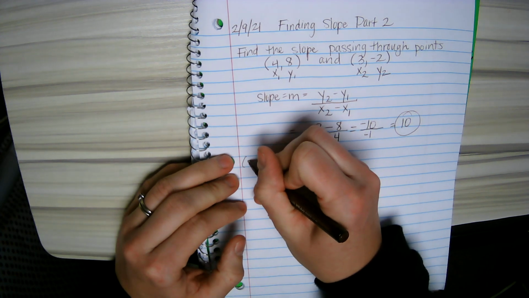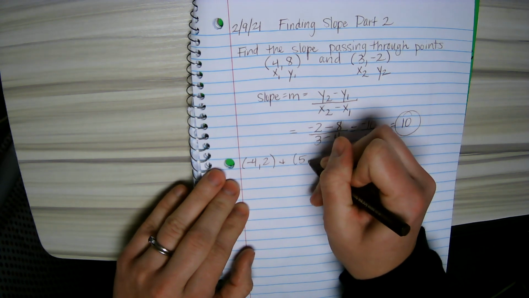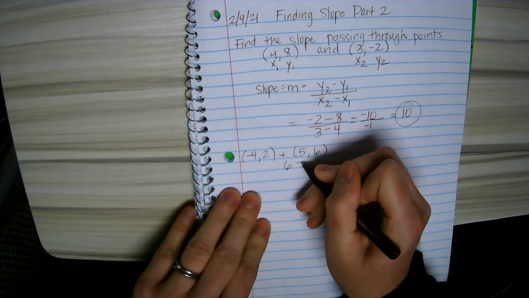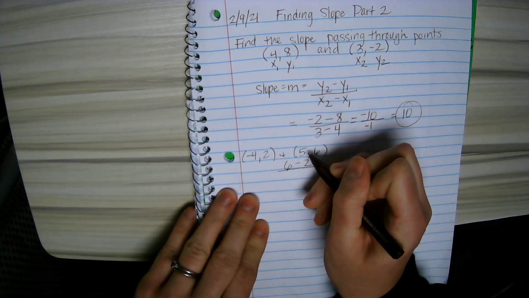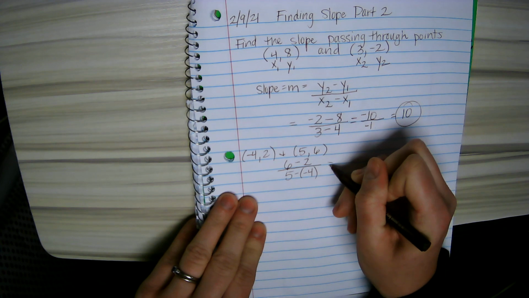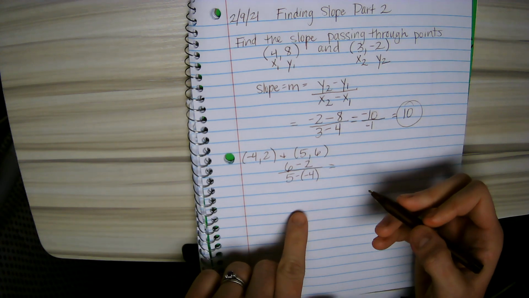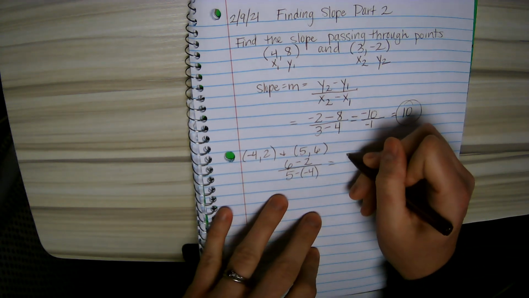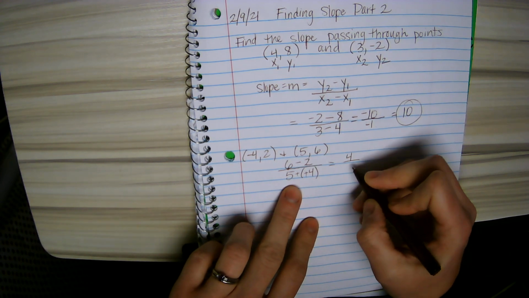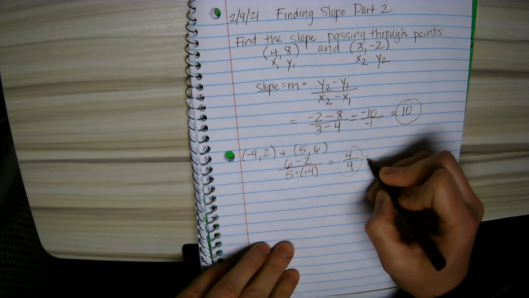So here are some examples. -4, 2, and 5, 6. So remember, we want y2 minus y1 all over x2 minus x1. So we follow the order of operations still. We have to do the top, we have to do the bottom, then we do the top divided by the bottom, right? 6 minus 2 is 4. We're going to add the opposite here. So we have a 9. So our slope is 4/9. So that's what m equals.